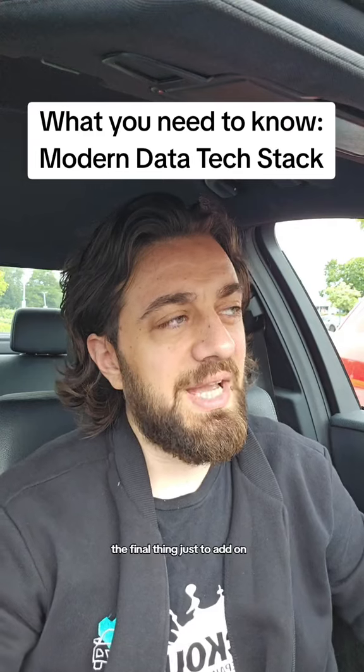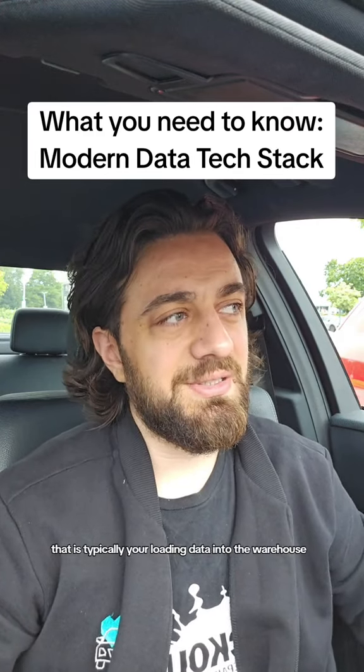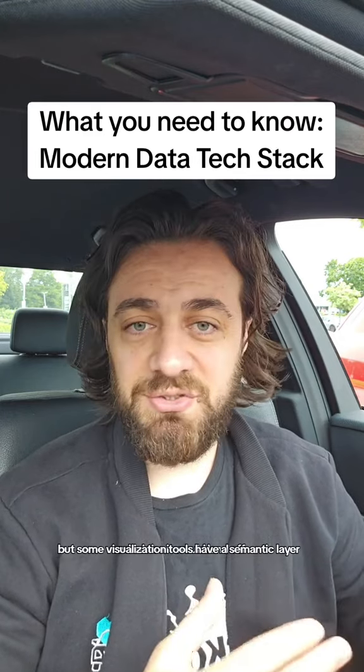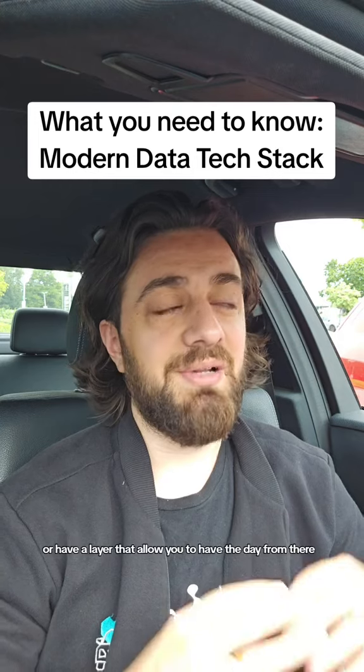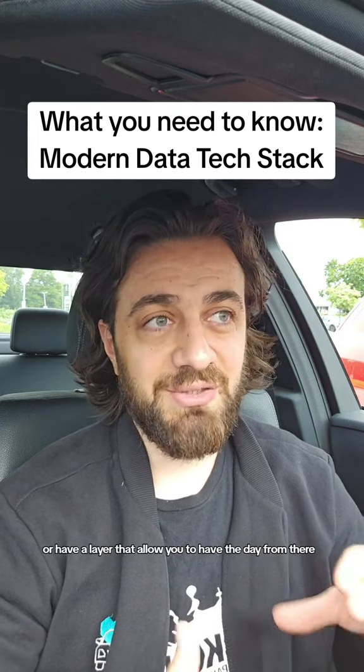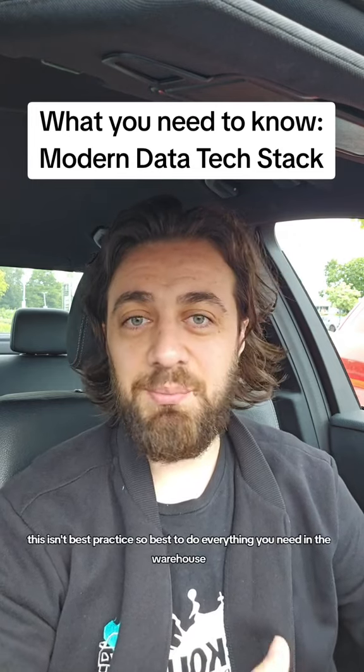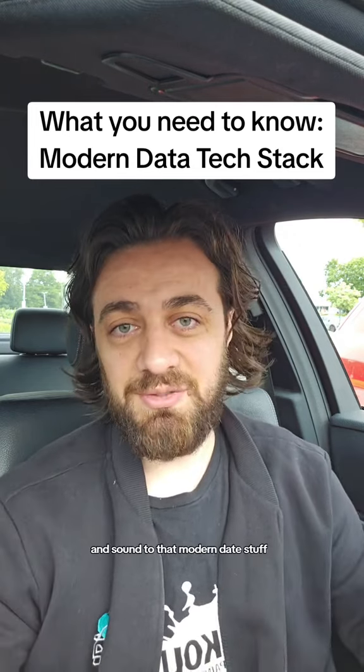The final thing just to add on that is typically you're loading data into the warehouse. So that's where you're keeping it stored. But some visualization tools have a semantic layer or have a layer that allow you to have the data in there and transform it a little bit further. I would say, however, this isn't best practice. So best to do everything you need in the warehouse in terms of that modern data stack.